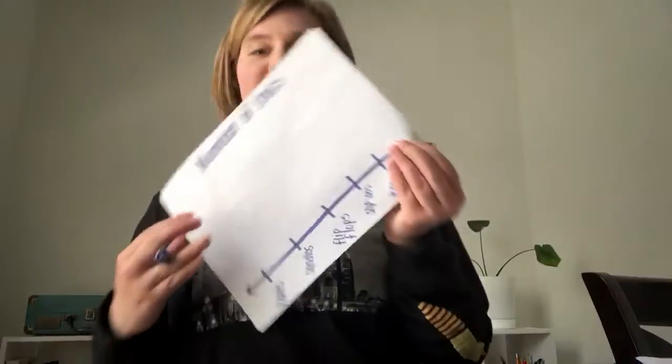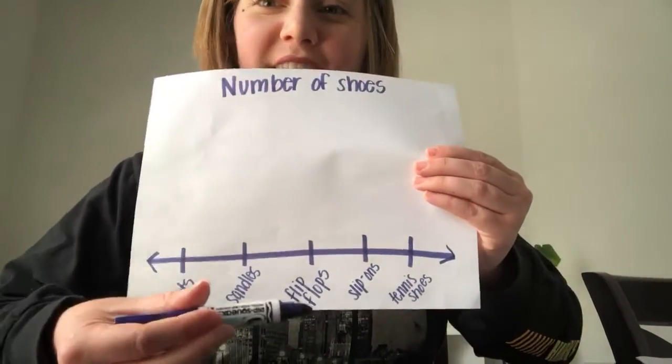So I've got boots, I've got sandals, I've got flip-flops, because yes, sandals and flip-flops are different, in case you wanted to know. I've got slip-on shoes, which I consider like my Vans or my Toms or any shoes that I just have to slip on that are kind of like tennis shoes but don't have laces. That's what my slip-ons are. And then I have my tennis shoes. Okay, so I have labeled all my shoes down here at the bottom.